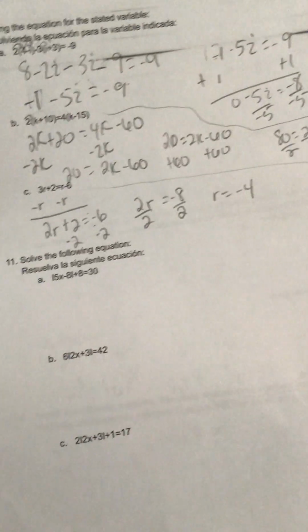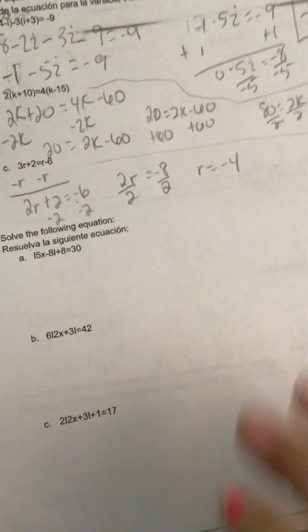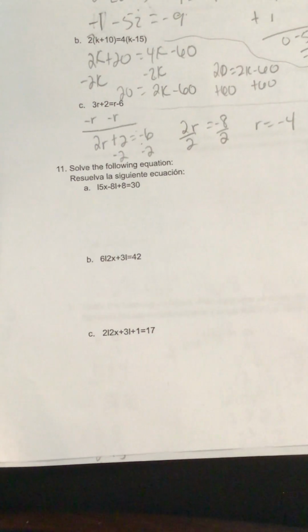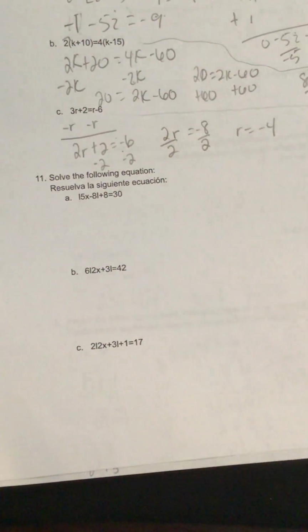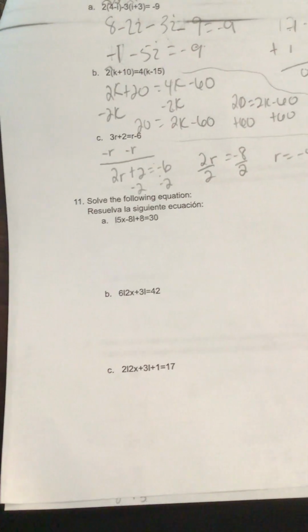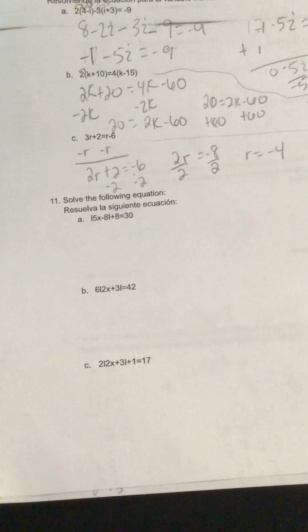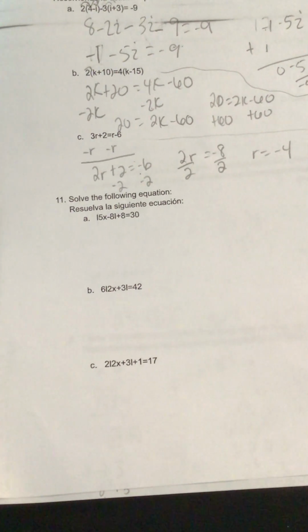All right, now we're solving again. However, the difference this time is that I have absolute value symbols. Those lines, that means I have an absolute value. If I have an absolute value, whatever is inside those absolute value symbols, those lines, is automatically positive.